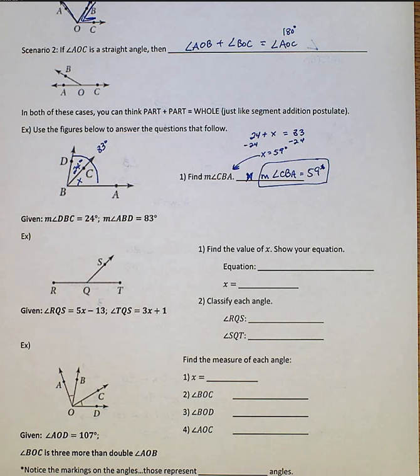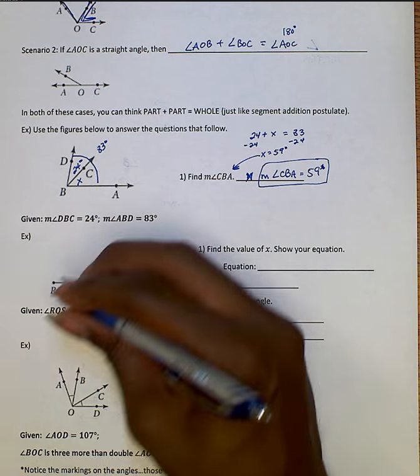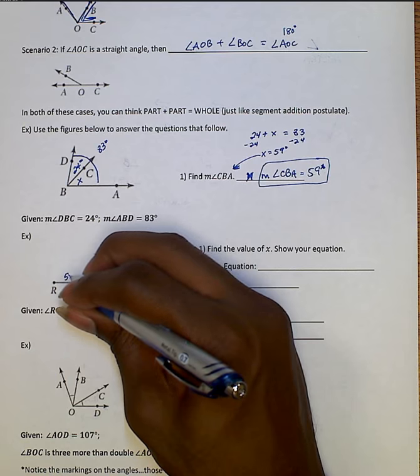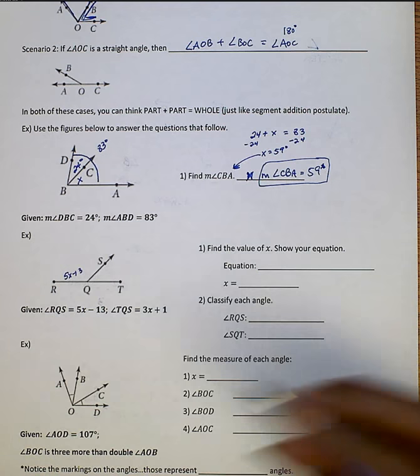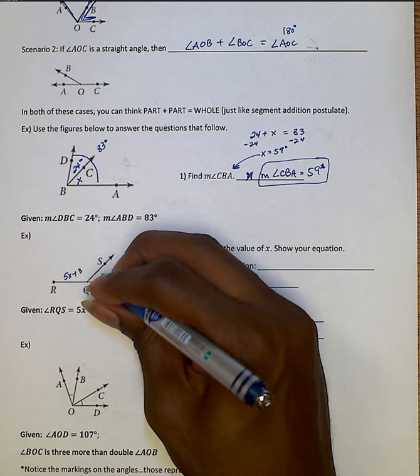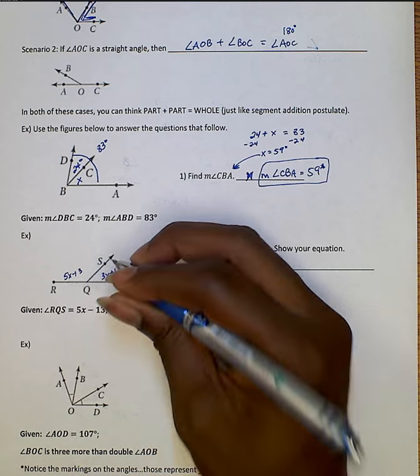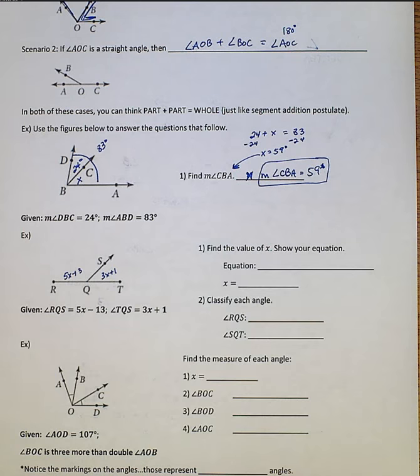Next example, we're trying to find x. They want us to write the equation and solve for x. So in this next example, they told us that RQS is 5x minus 13. They told us that TQS was 3x plus 1. Now this problem can be kind of tricky if we don't know how to classify our angles, but we just talked about it, so we do.